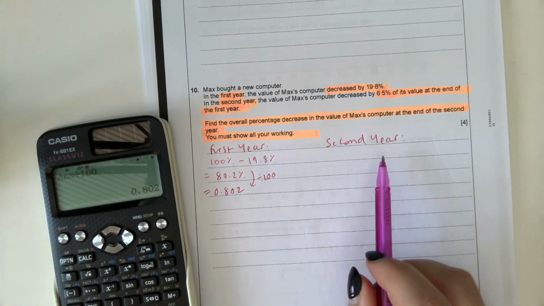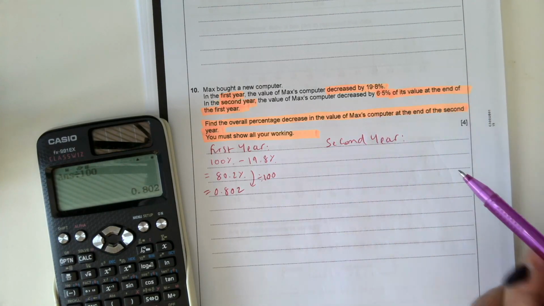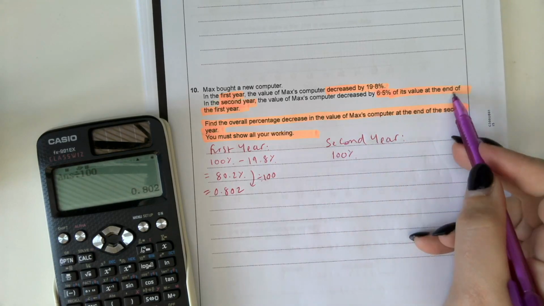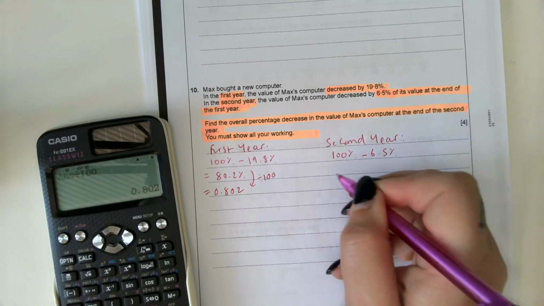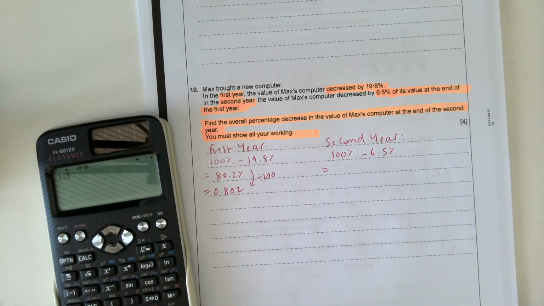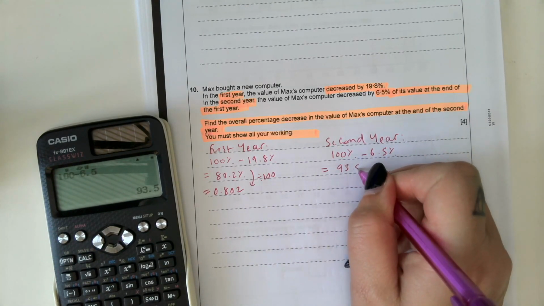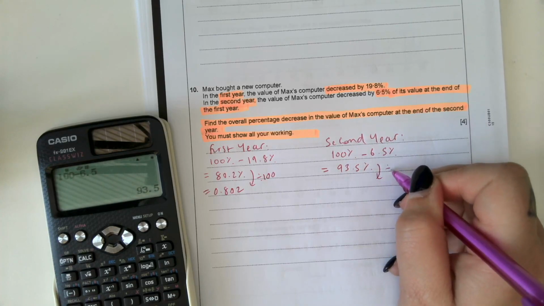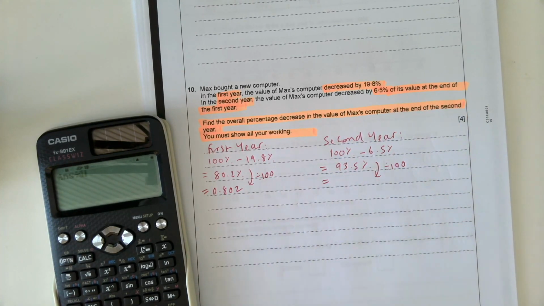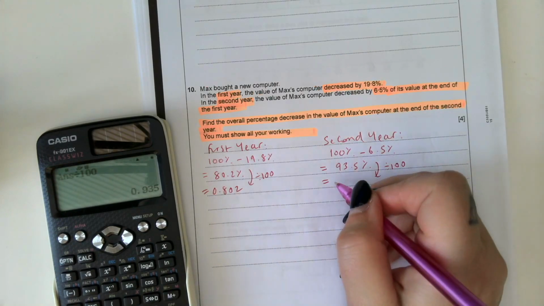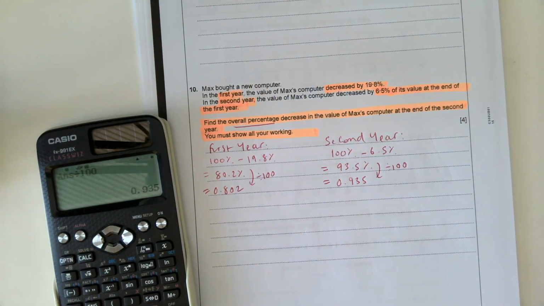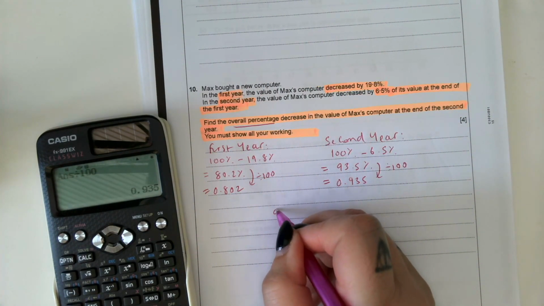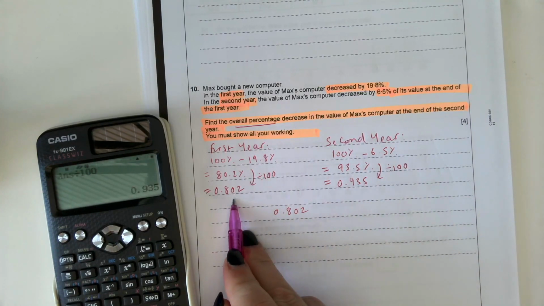Let's now deal with the second year. In the second year, it decreases by 6.5%. So we'll have 100% of the value at the end of the first year, but we're decreasing by 6.5%. So we're taking that 6.5% off. 100 take away 6.5 tells me that it becomes 93.5%. I want it to be a decimal multiplier, so I'm going to divide by 100. So that is 0.935.